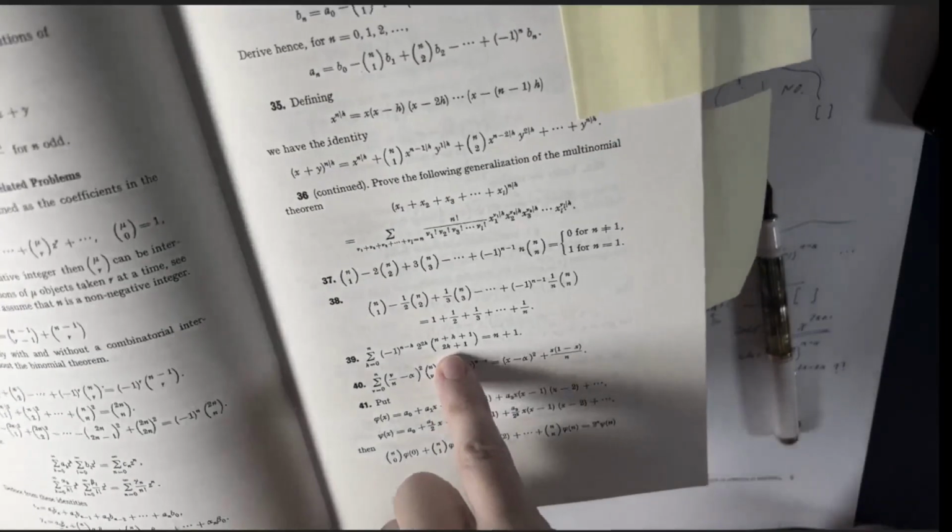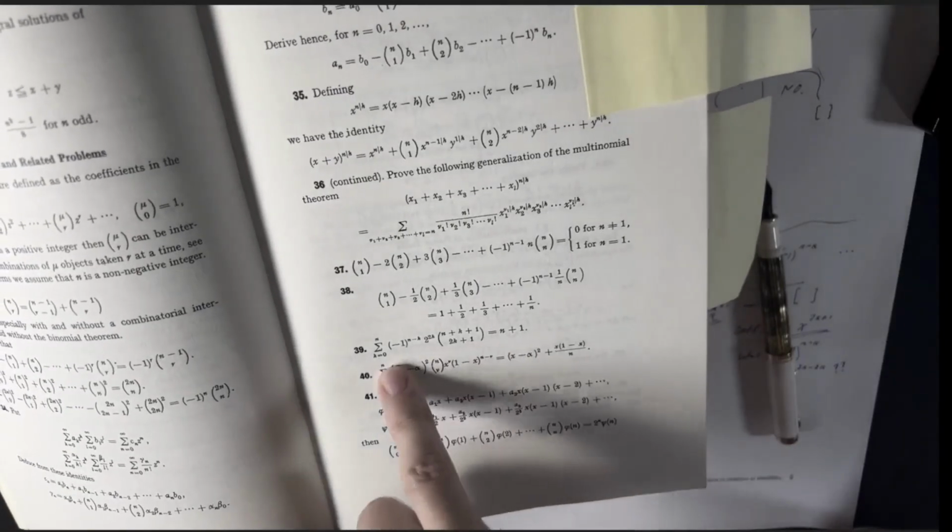Do you think this could be a typo? I don't think so. It makes more sense as 2k plus 1, right? Yeah, 2n plus 1 makes no sense here.